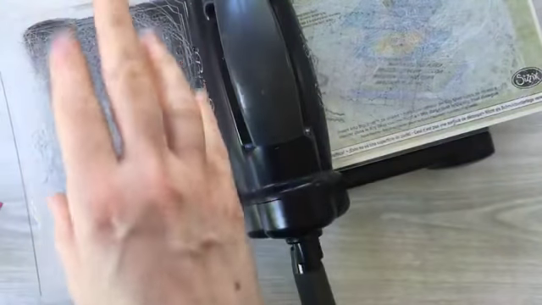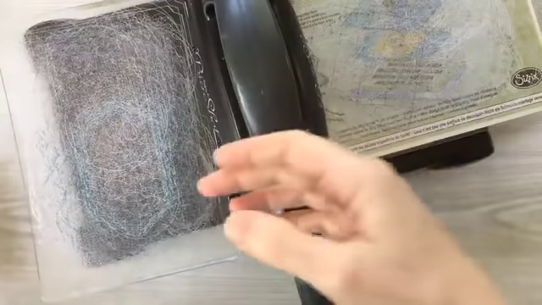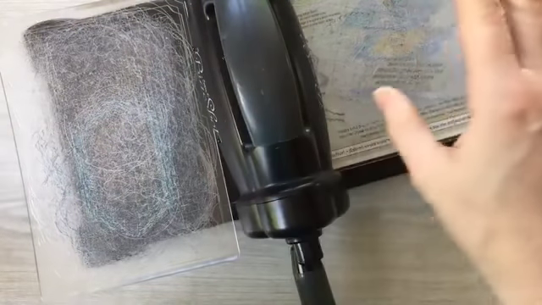For some reason, I might want it as a background. Who knows what I'm going to use it for? And I might just end up throwing it out in a few weeks, so we'll see.